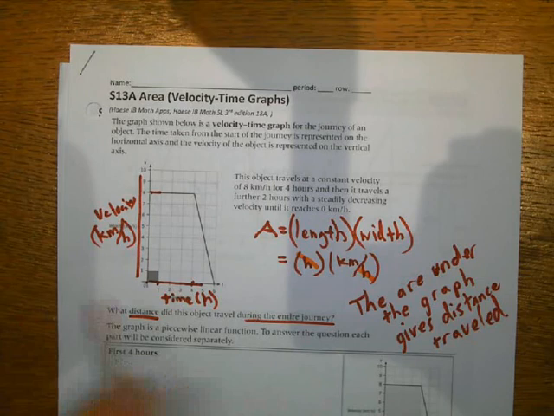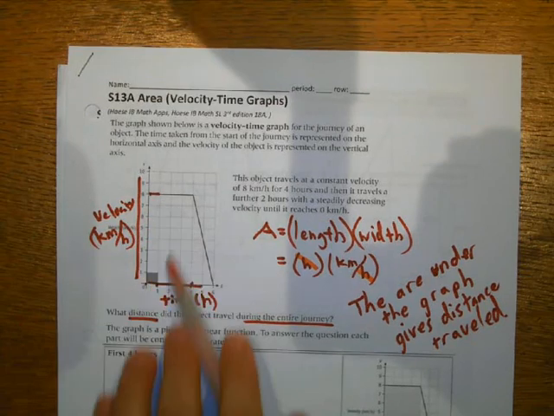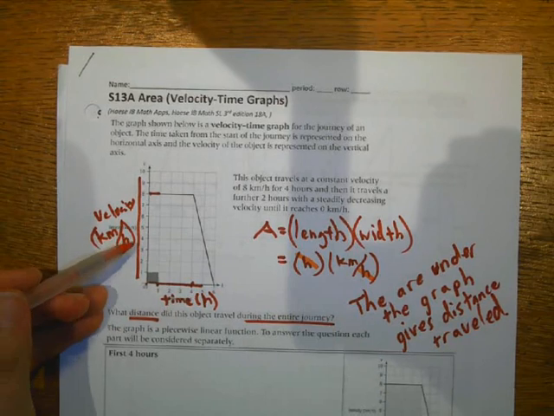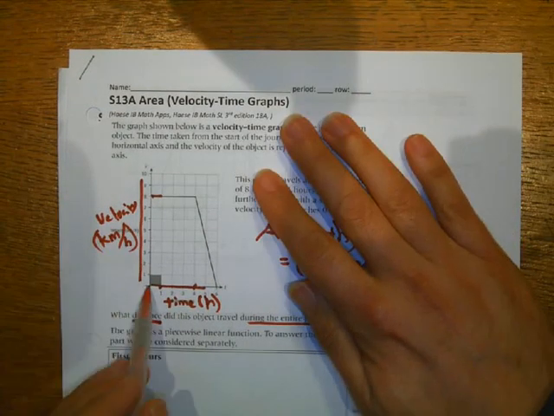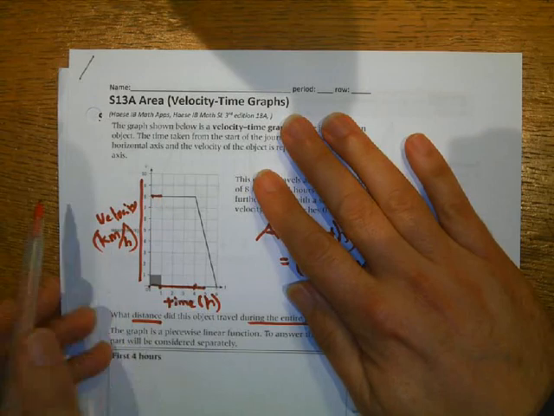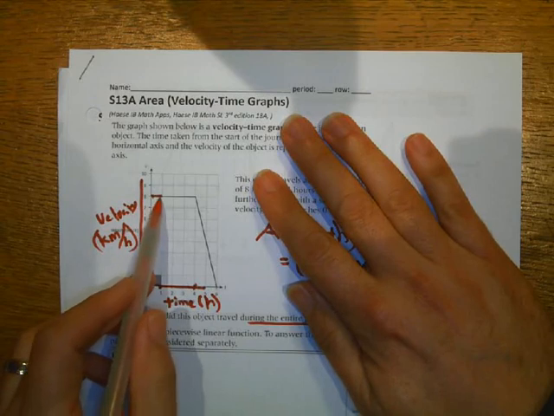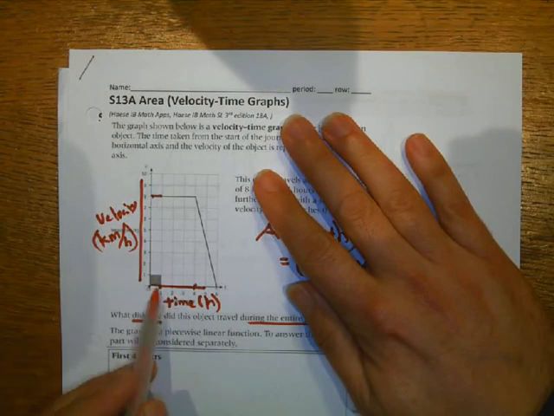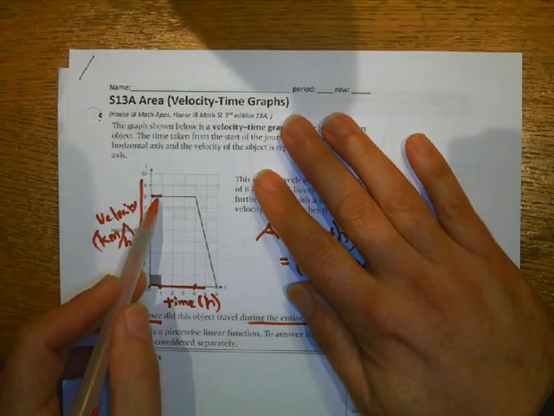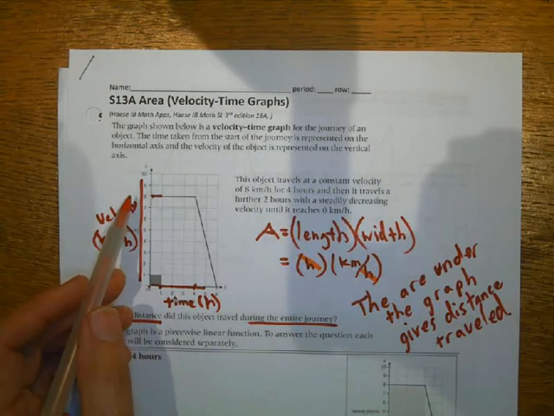So let's just stop for a second. If I was going 1 hour at a velocity of 8 kilometers per hour, how far would I have gone? You're right. If I went 1 hour at a constant velocity of 8 kilometers per hour, I would go 8 kilometers, right?